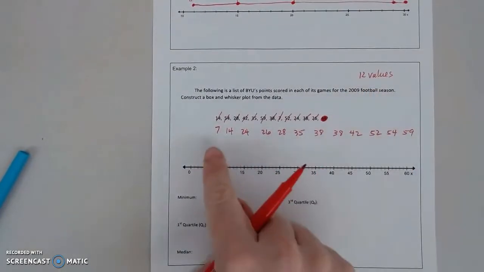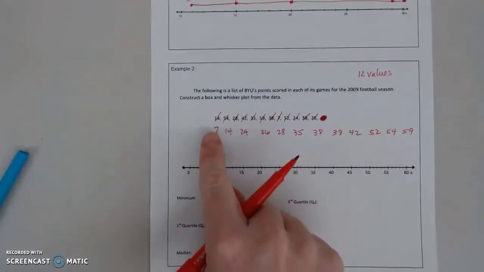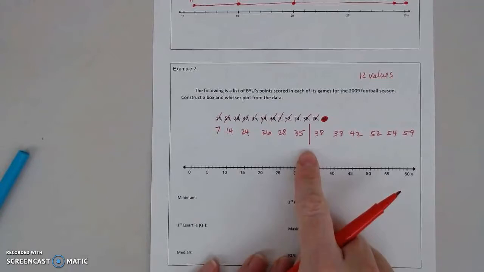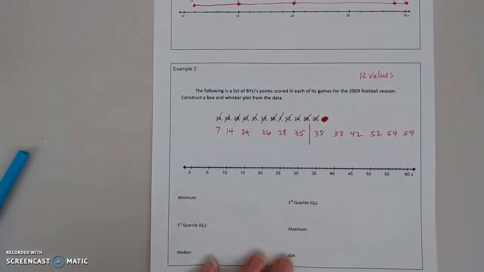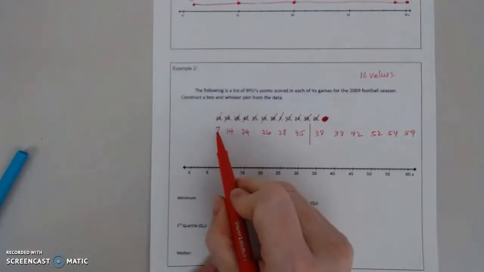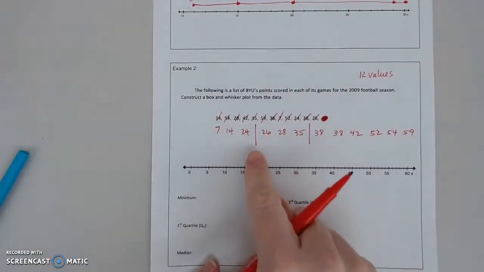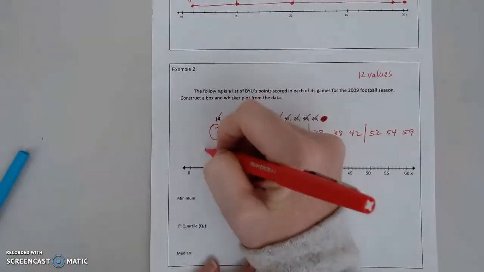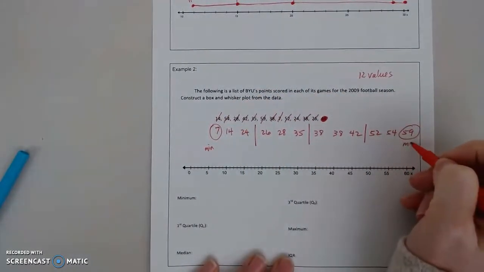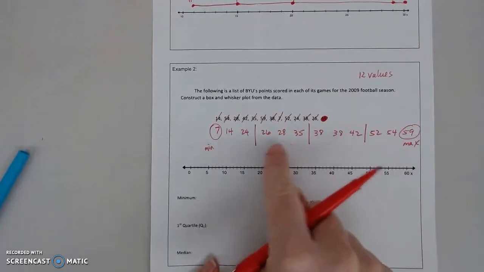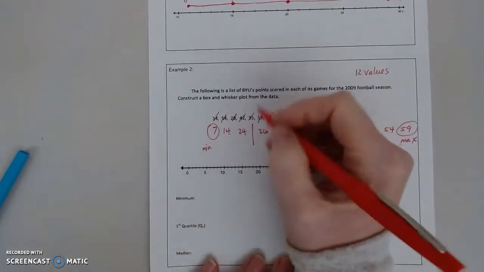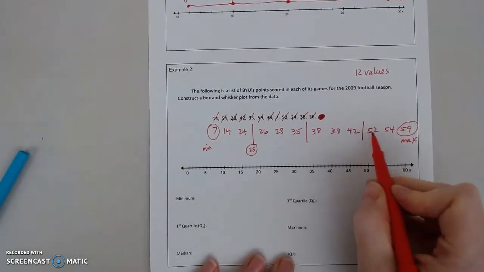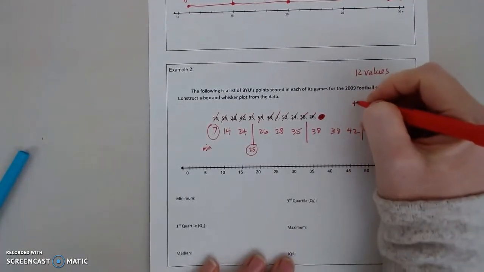So with 12 values, I first need to split them into 2 equal groups. So they both need 6. So 1, 2, 3, 4, 5, 6. So notice there's not a number in the middle. So we're going to have to find that. And then I'm going to split each group in half. 1, 2, 3. If there's 6, that means I need 3 in each group. Okay, so I still have my min, we still have our max, but my other 3 dots are where these lines are. So I can tell between 24 and 26, that's 25. Between 42 and 52, well, that's 10 apart, so if I add 5, but if you're not sure, you take the average.